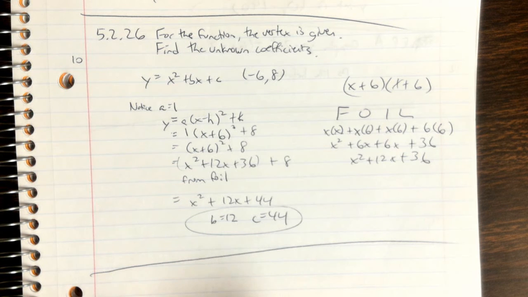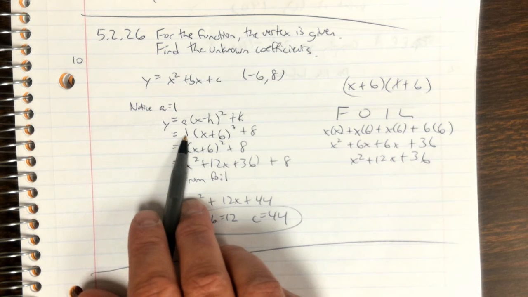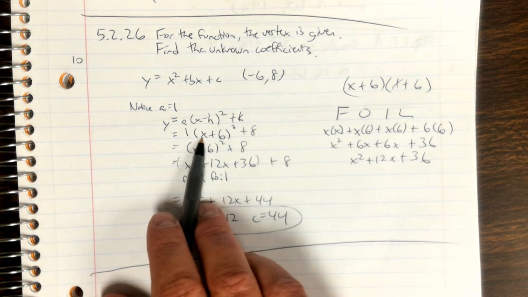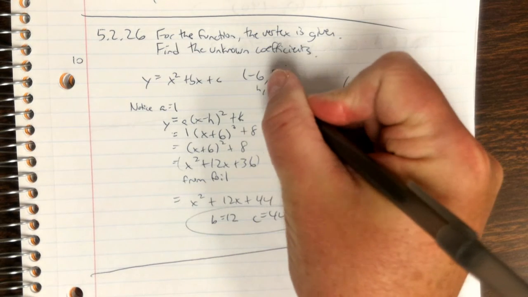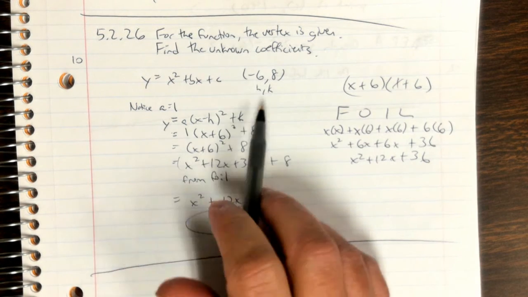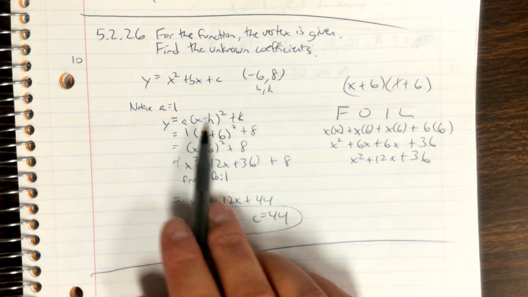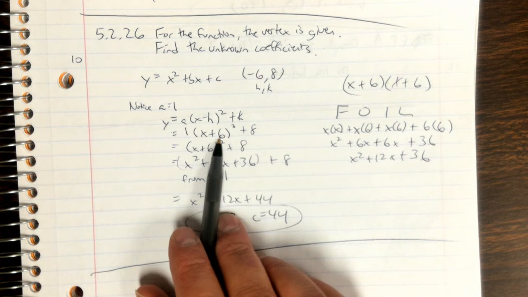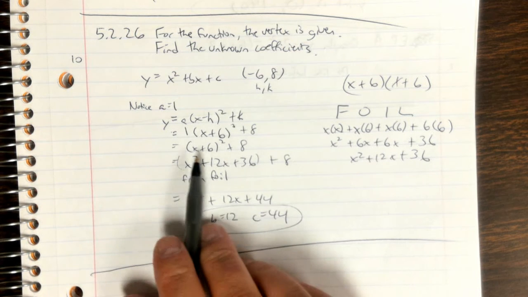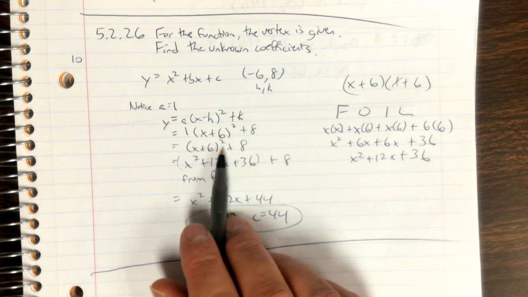What you do on this one is plug in everything you know. You know a is 1. You don't know x. We're going to treat this like h, k, like we have before. Our h is negative 6, so when you do minus a negative 6, it's positive 6. And then your k is 8. So then you just have (x plus 6) squared plus 8.